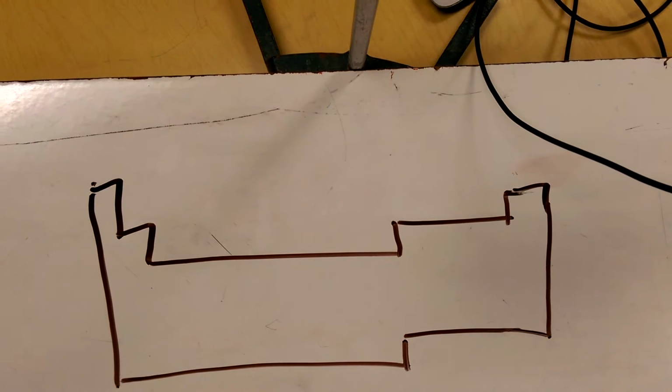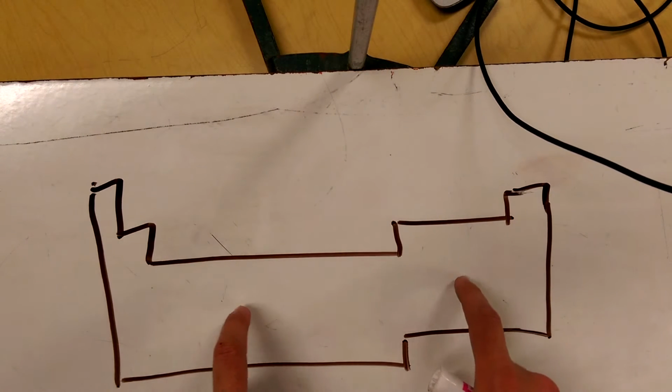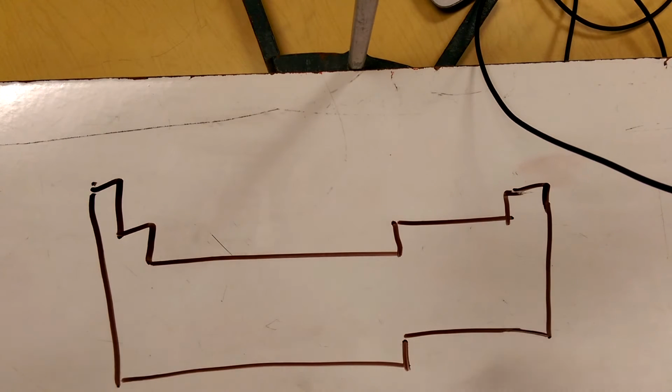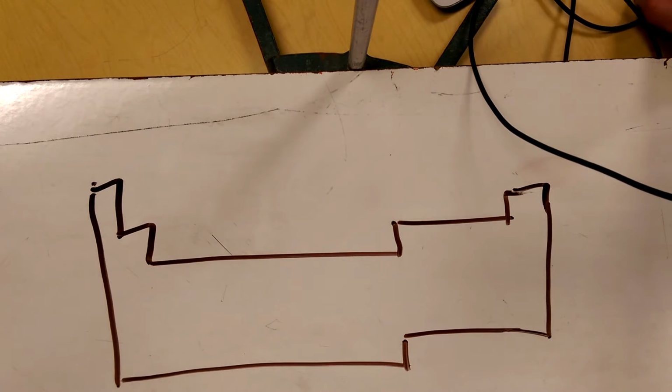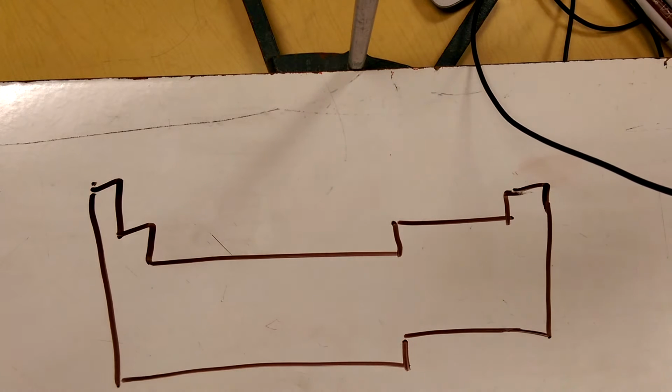So last time we had class, we talked about three specific trends on the periodic table. You notice that we have our periodic table here, and we're going to talk about the three major trends and how they actually work together in terms of the periodic table. So on the periodic table, we know that there are specific things that happen.